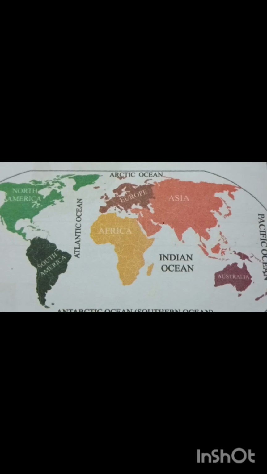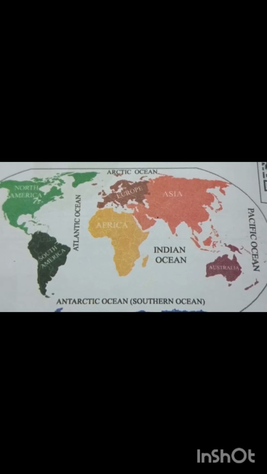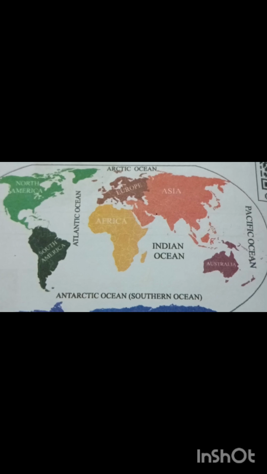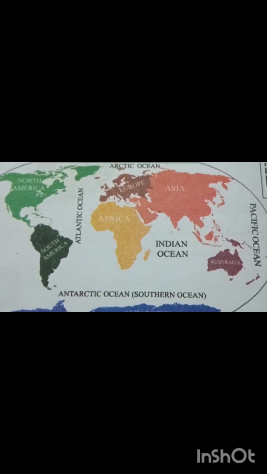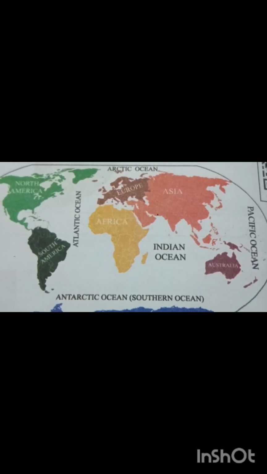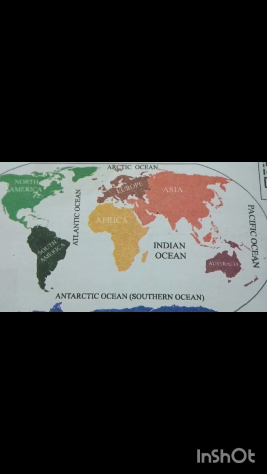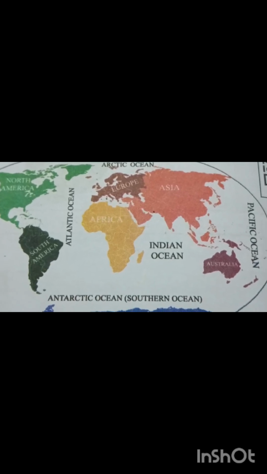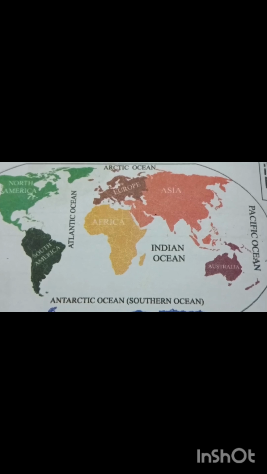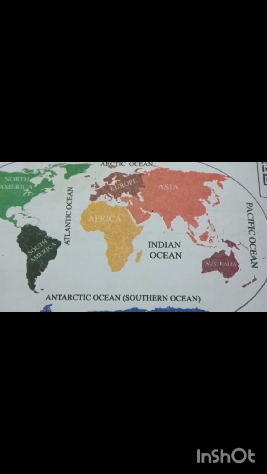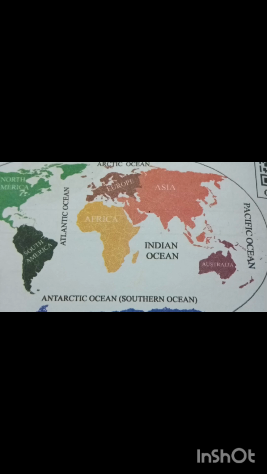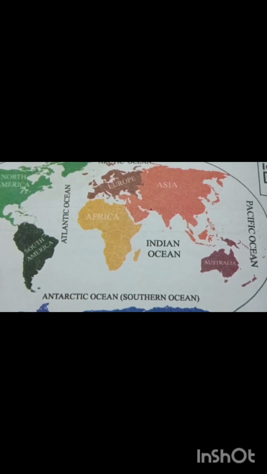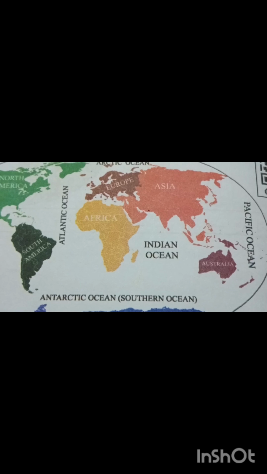Here in this we are seeing the continents. Green color in the left side, what we are seeing is called North American continent. Black color, what we are seeing here is called South American continent. Yellow color, what we are seeing here is called African continent.